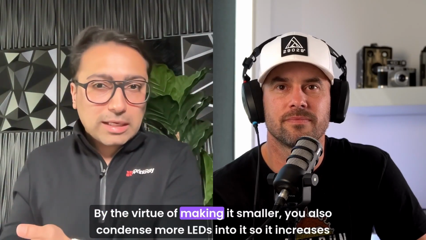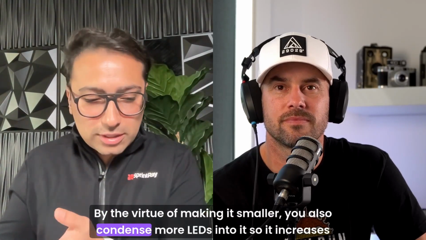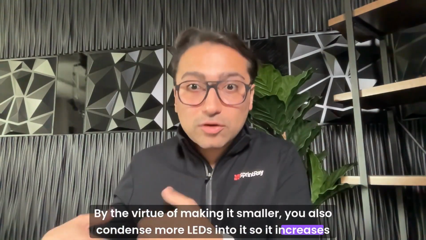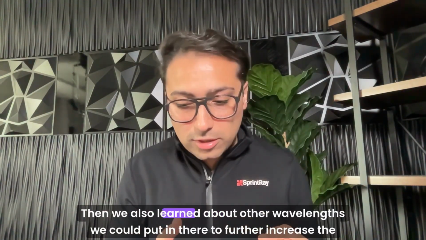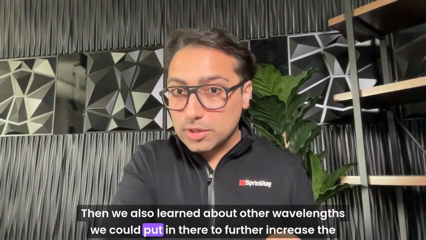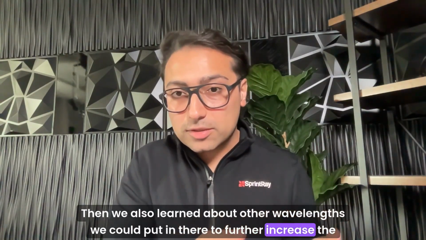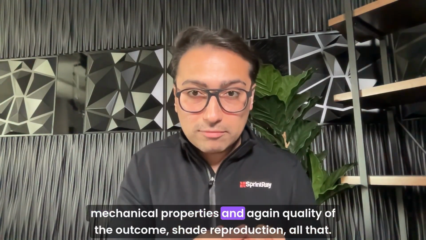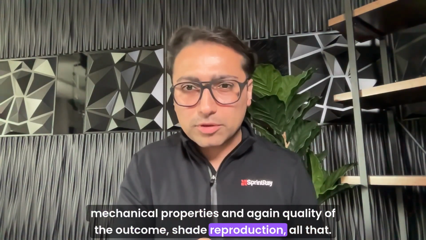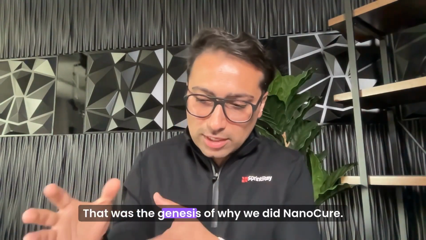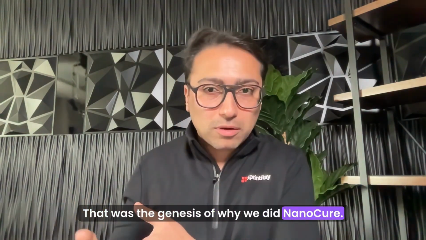By virtue of making it smaller, you also condense more LEDs into it, so it increases its power. Then we also learned about other wavelengths we could put in there to further increase the mechanical properties and, again, quality of the outcome, shade reproduction, all that. That was the genesis of why we did NanoCure.